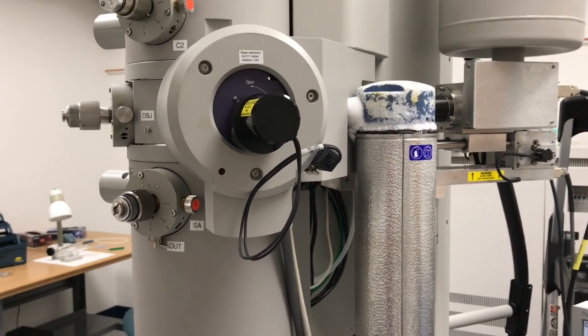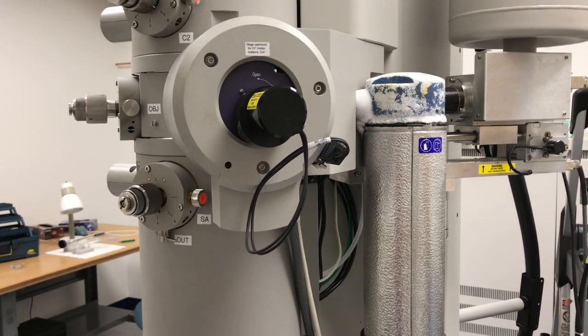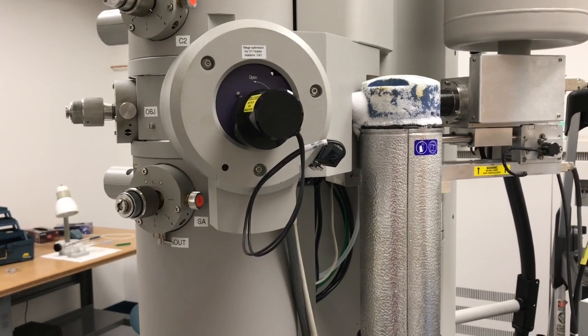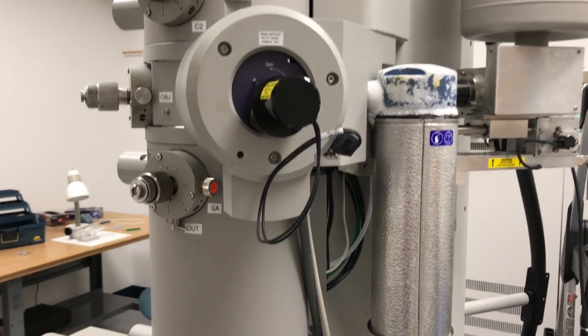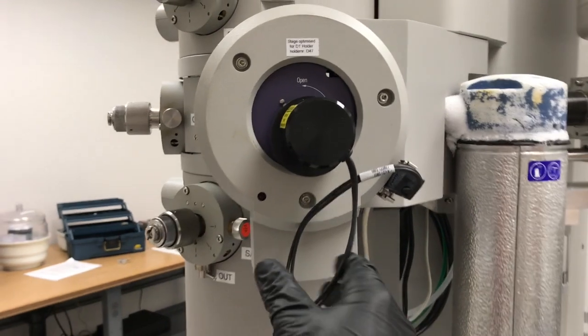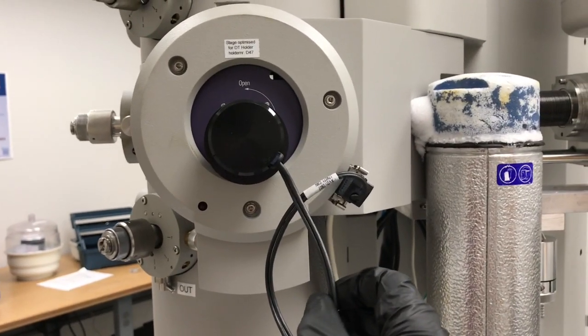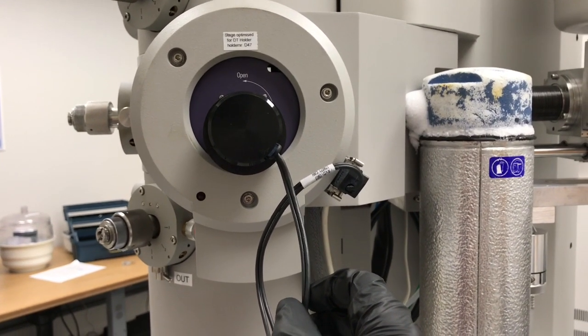The other thing to keep in mind is that whenever you're doing two-beam imaging, you must use a double tilt holder. So the double tilt holder is already loaded inside of the column here. You can always tell if a holder is double tilt because it has this extra cable coming off of the back of it that's used to control the beta tilt.